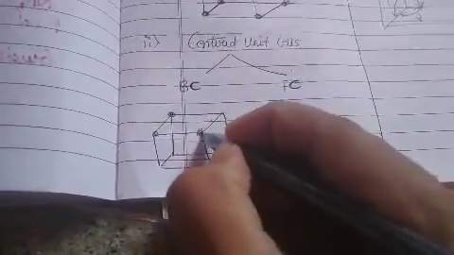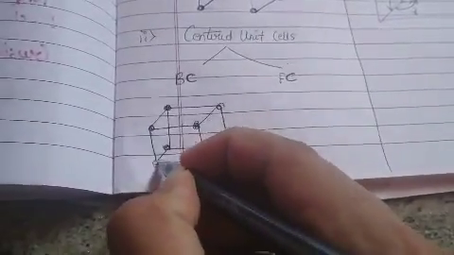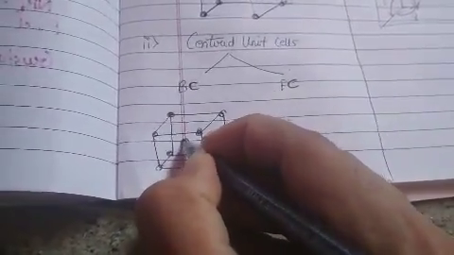Centered unit cells are once again classified into two types. One is called a body centered unit cell and another is a face centered unit cell. Remember, in a body centered unit cell, if I write a unit cell in this way, you will have the particles at the corners and also at the center of the unit cell.